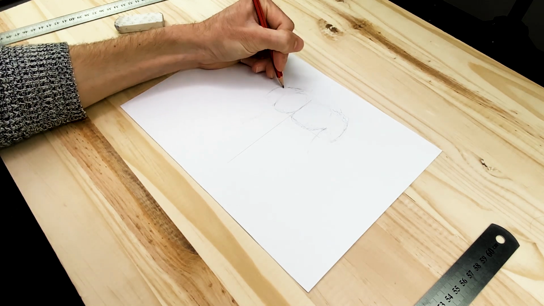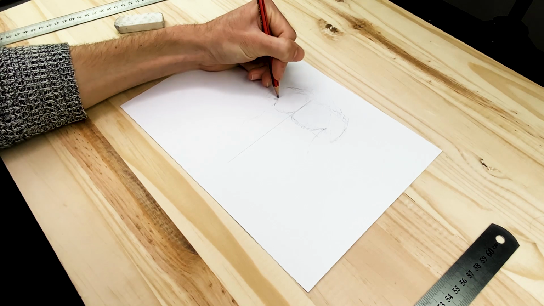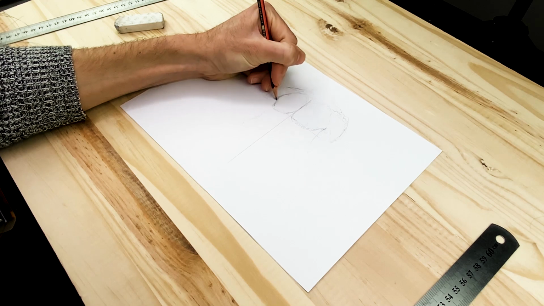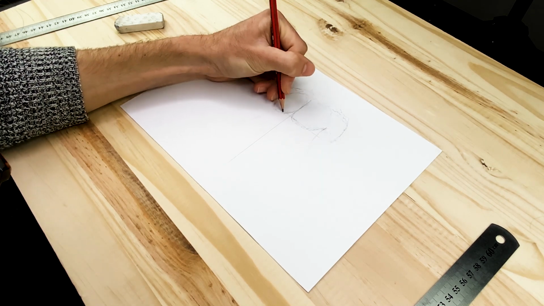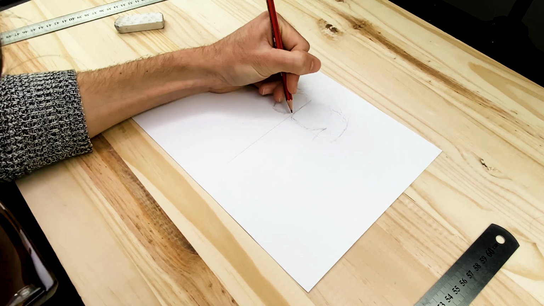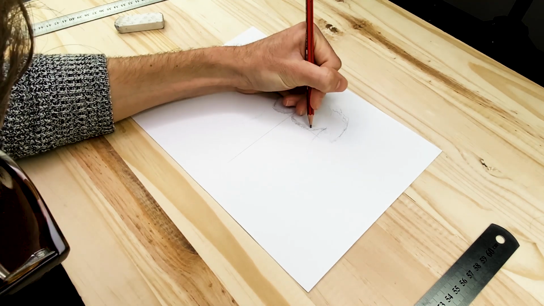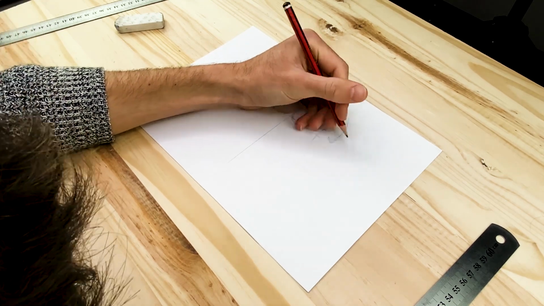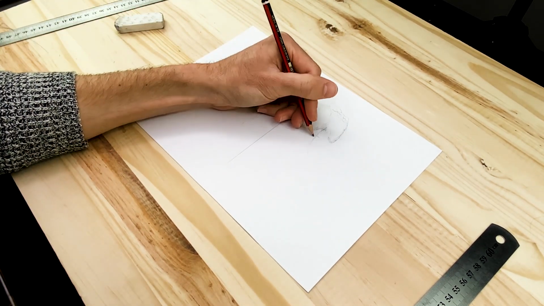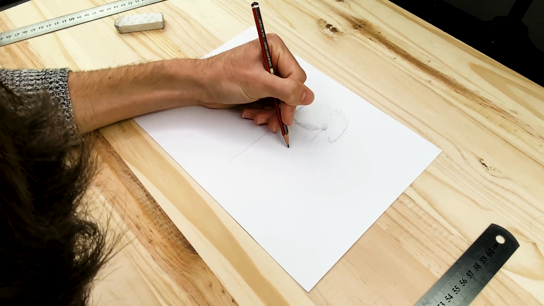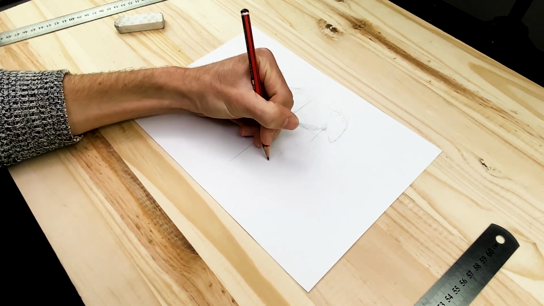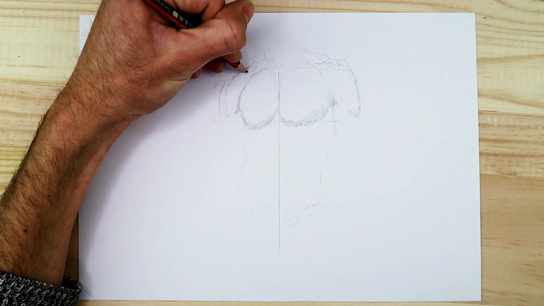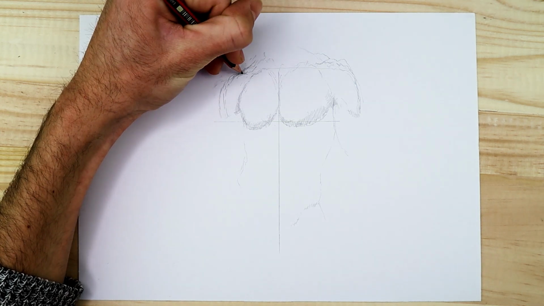The clavicle bone is a really good frame that defines the upper torso and gives you a good starting point to establish the pectoral muscles, which will then flow into the bicep area and the obliques. Then slowly, as you come down to the navel area, we can see how those oblique muscles create that V-like shape that goes toward the pubic bone or the pubic area, and that is slightly more narrow compared to the upper torso.